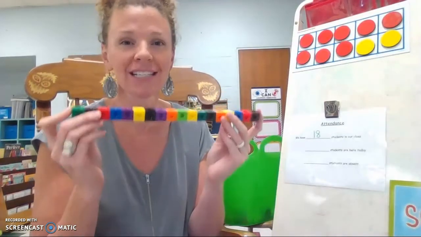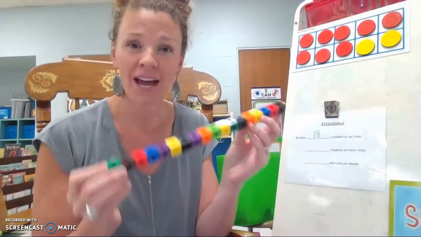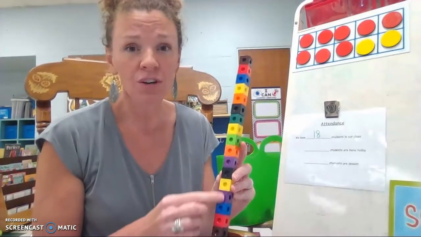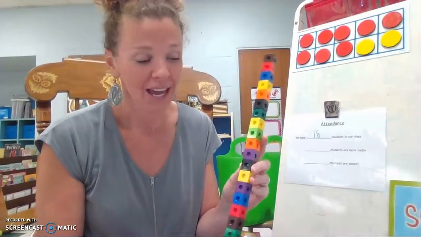It must mean there are 18 cubes on my attendance stick. And each cube represents a kid in our classroom. And this attendance stick is so very special because you all are so very special.